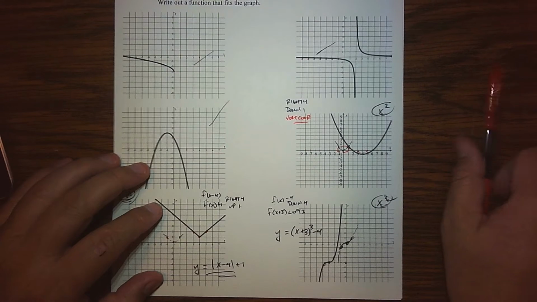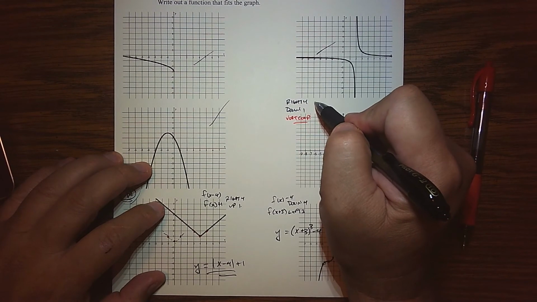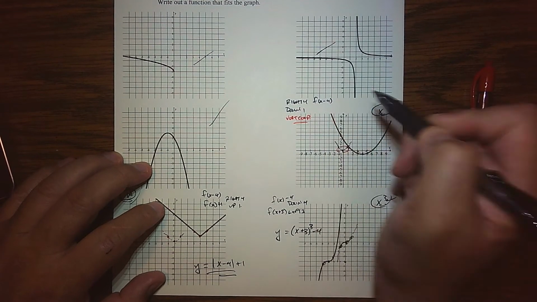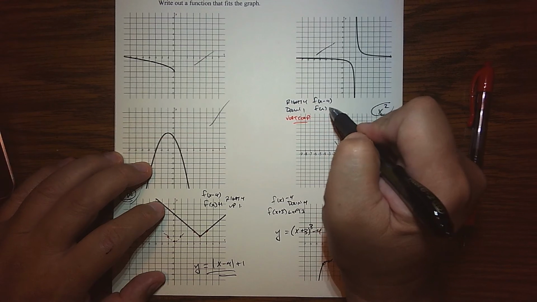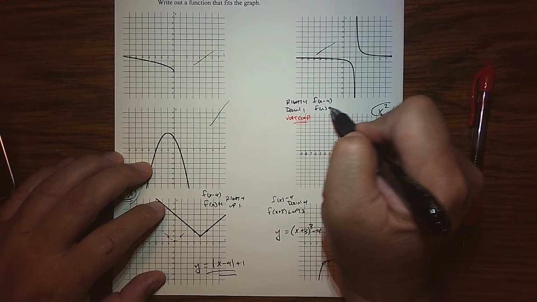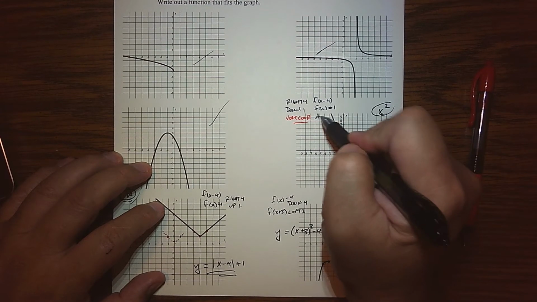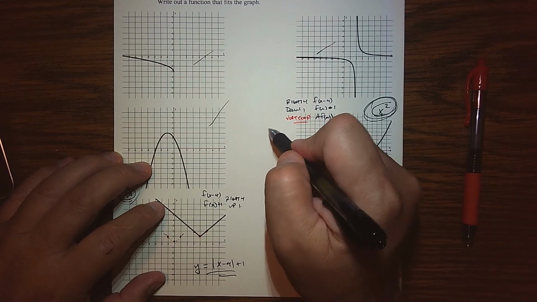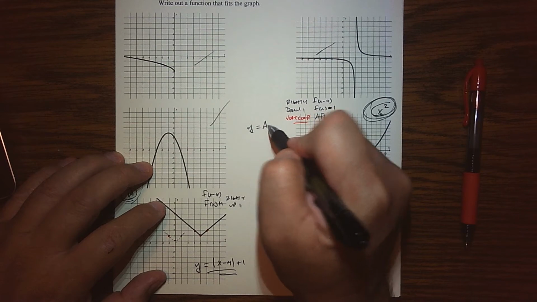So, right, here's what we're going to do. For this one, the function notation is f of x minus 4. This would be f of x minus 1, and this would be some a times f of x. So putting this all together with this function, we have y equals some a.